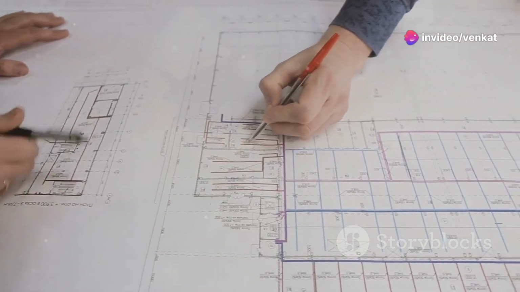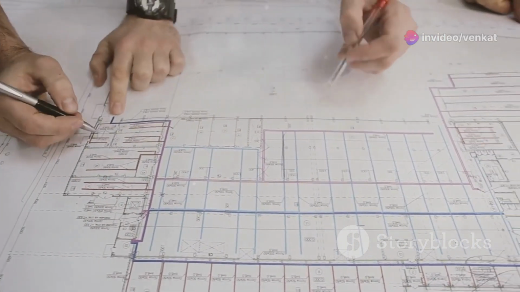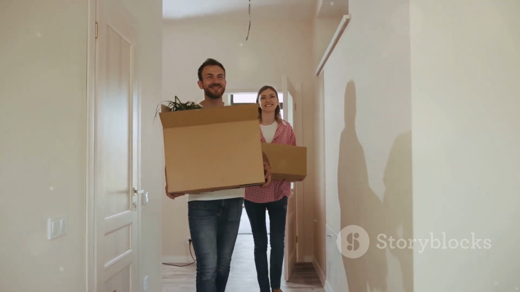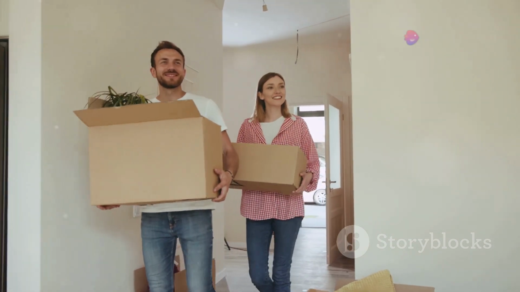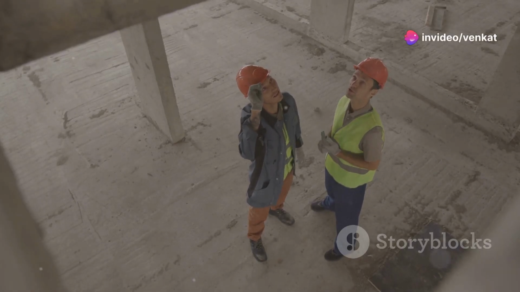Think of it this way. Verification is like checking the blueprint of a house, while validation is like walking through the finished house to see if it meets your needs and preferences. Both are essential for a successful construction project.